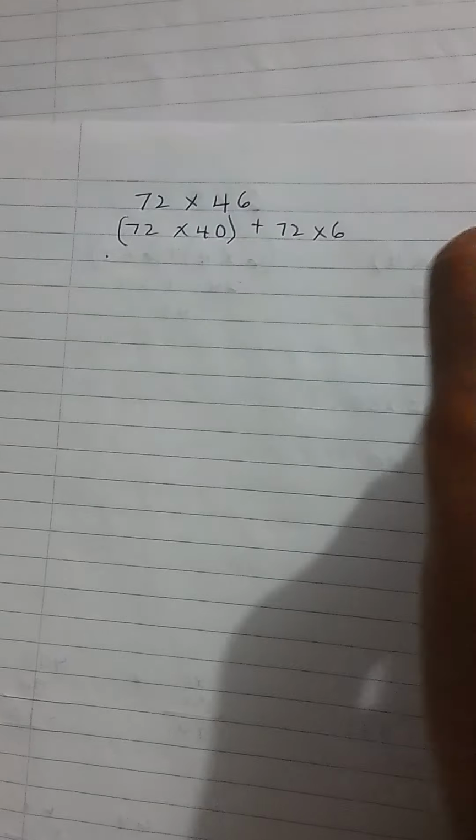So now to work 72 times 40, what do we do? We are multiplying by a number ending with 0. So we block the 0. So we're going to work 72 times 4. 72 times 4. 2 4s are 8. 7 4s are 28. And what do we do now? We put back the 0 that we blocked because you remember we were already multiplying by 4 tens, right?